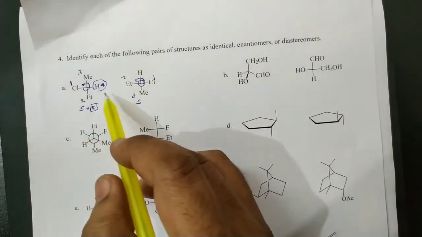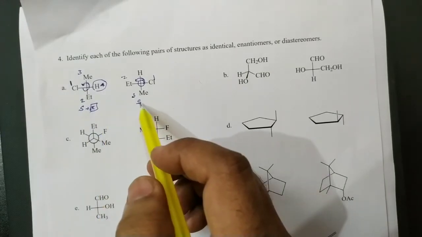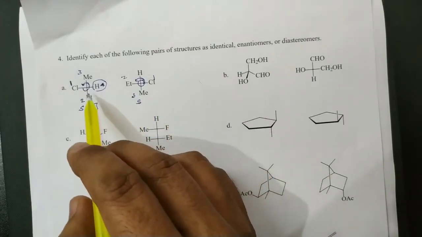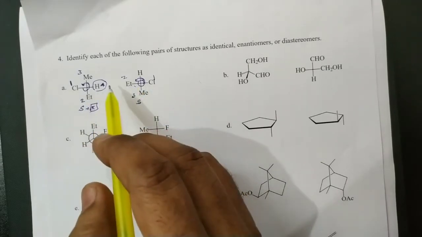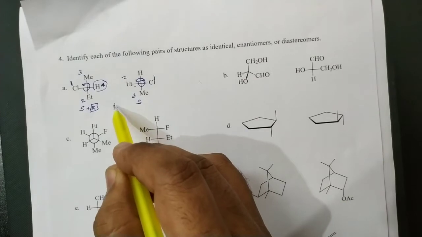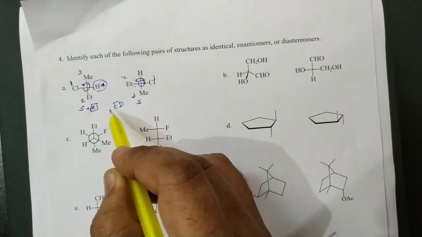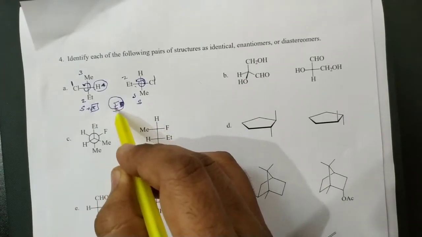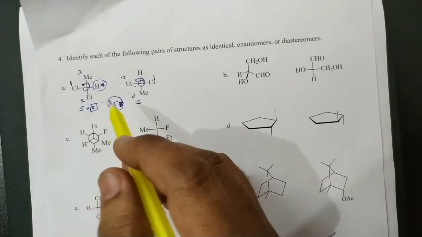So this chiral carbon has S configuration. Here in this case, these two carbons have opposite configuration from one to one. So these two are the enantiomeric compounds, an enantiomeric pair. The relation between these two compounds is enantiomers.